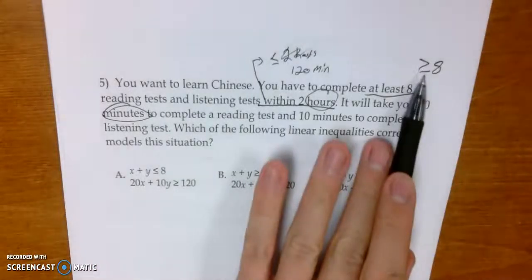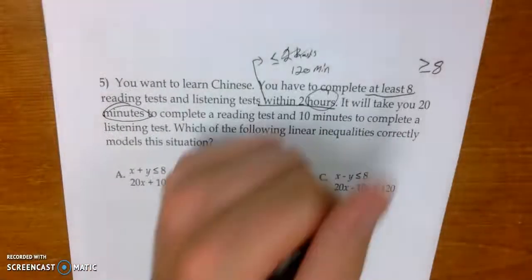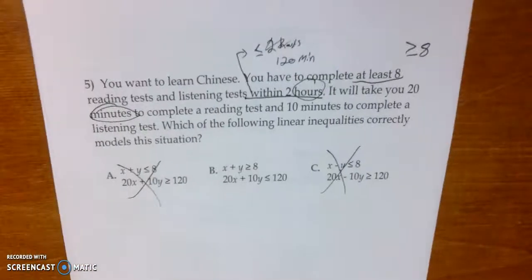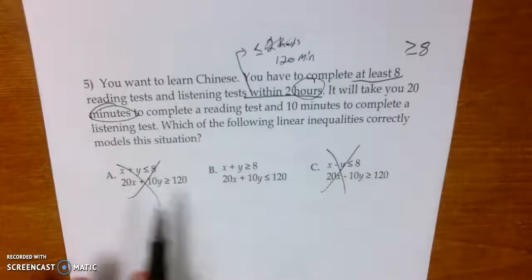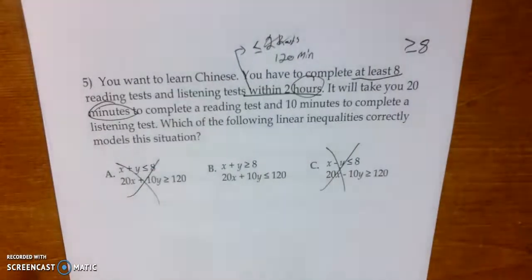Okay. Let's see. I should see a greater than or equal to 8. A is backwards. B might work. C is backwards. Oh, hey. Spoiler alert, it's going to be B. And then if we go through, I should see a less than or equal to 120. Hey, yeah, it works for B as well.